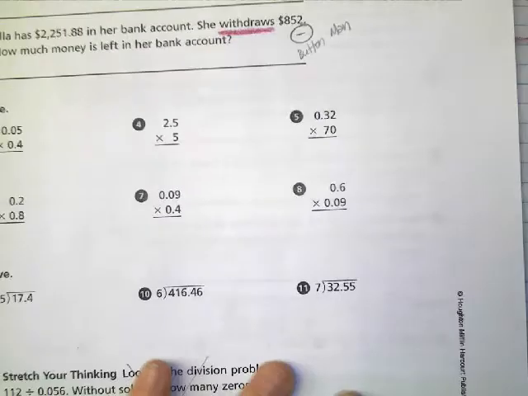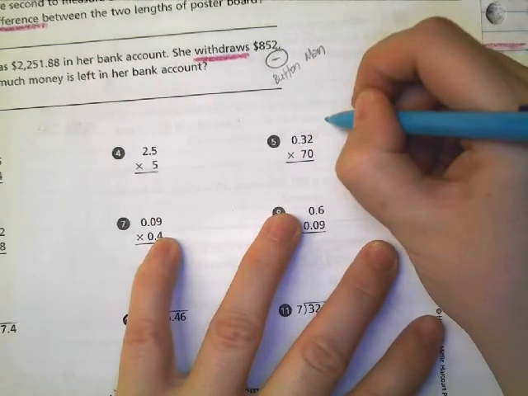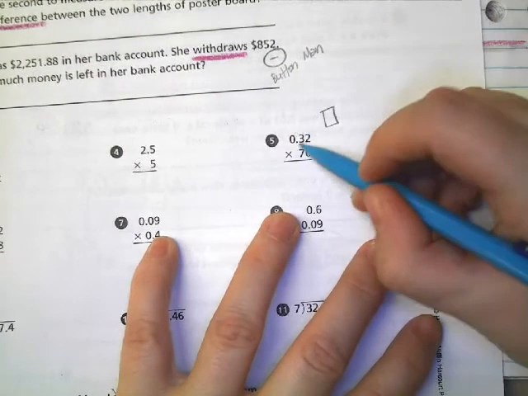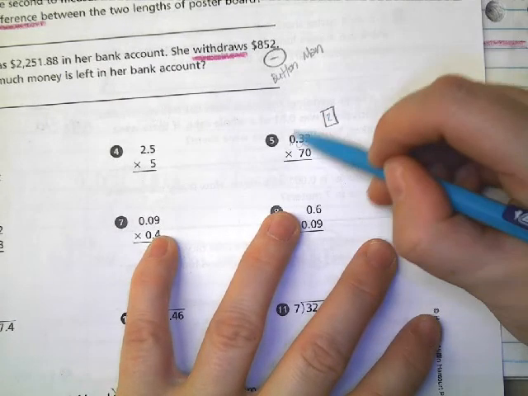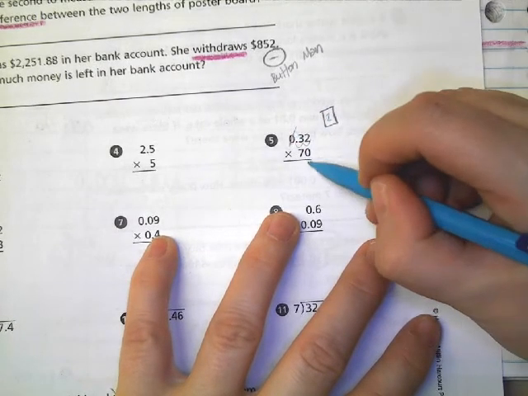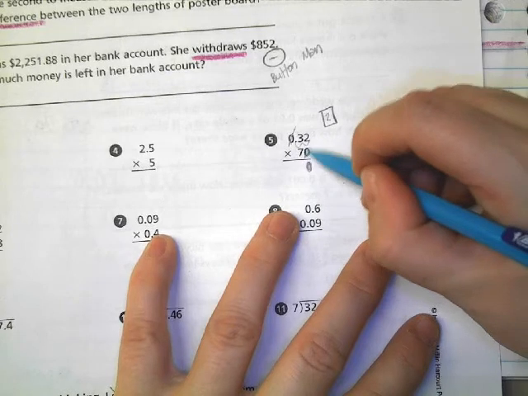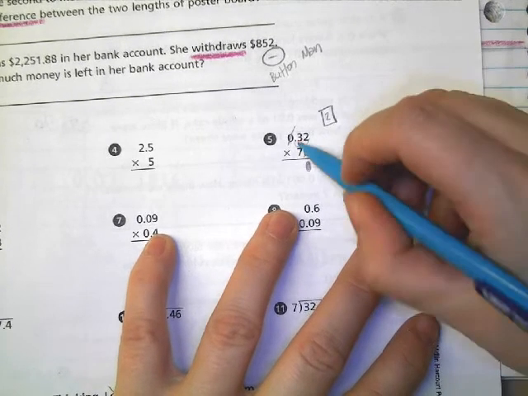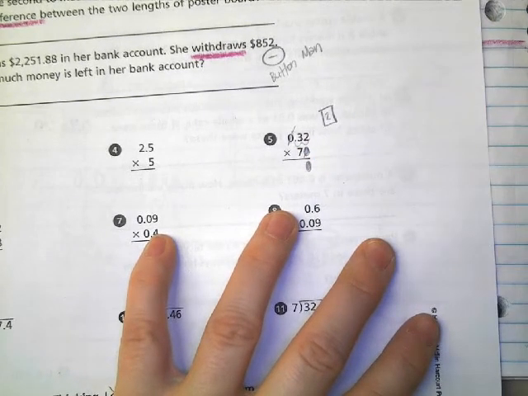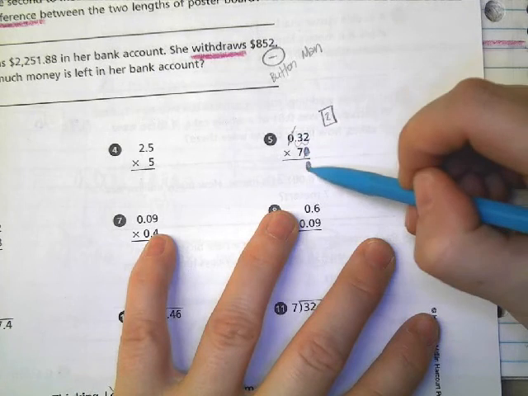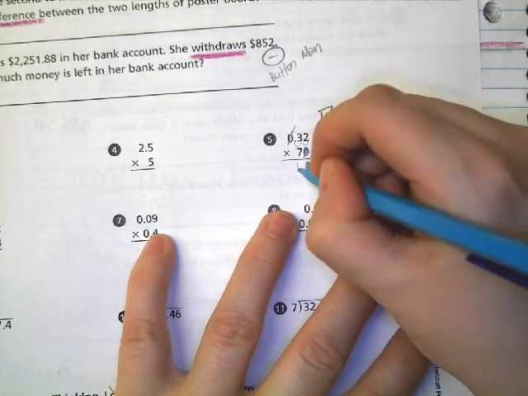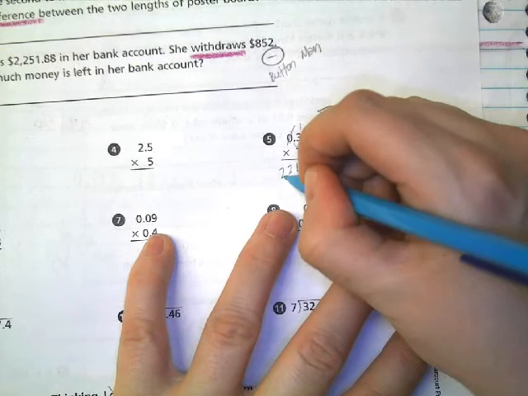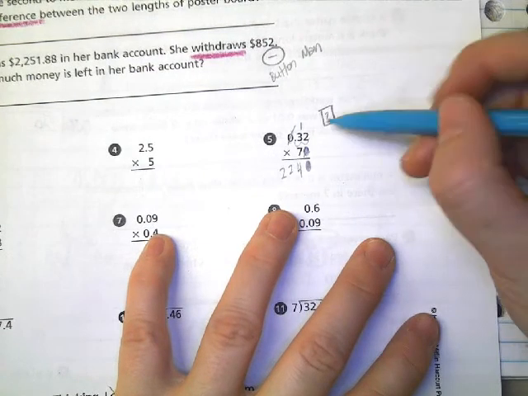And 3 through 8 is all about solving multiplication with zeros and with decimals. So let's just take a quick look at number 5. You need a decimal box because there are decimals. A 2 would go in there. You've got a 0 in front, so it's a runt. You've got a 0 at the end. You drop it down. It's your friend. And now I'm doing 32 times 7. It's pretty easy.